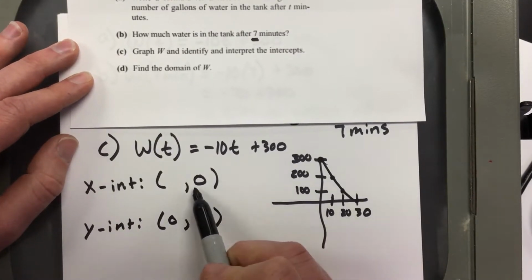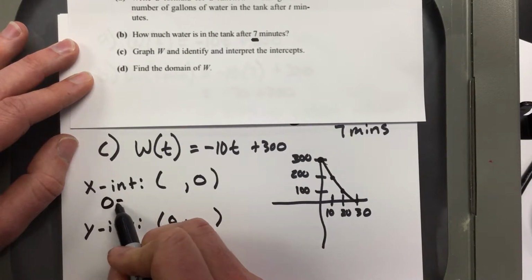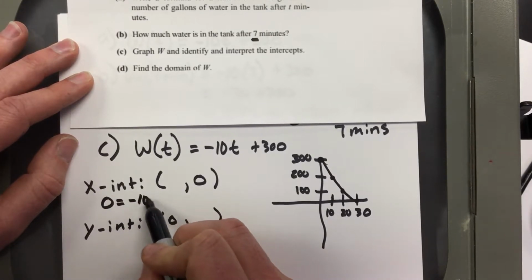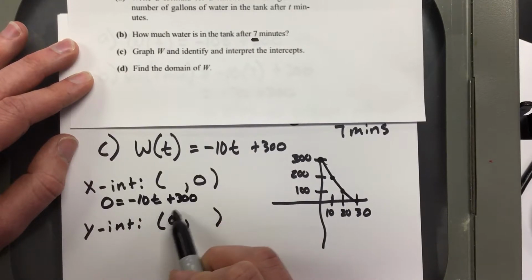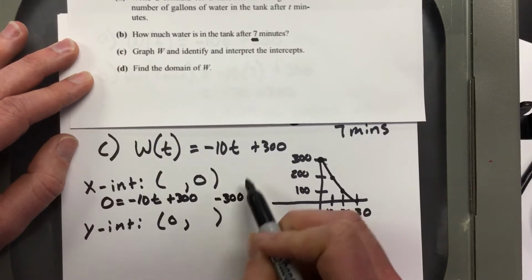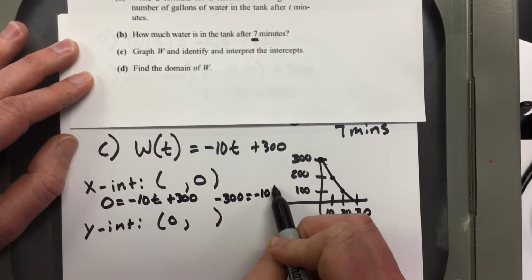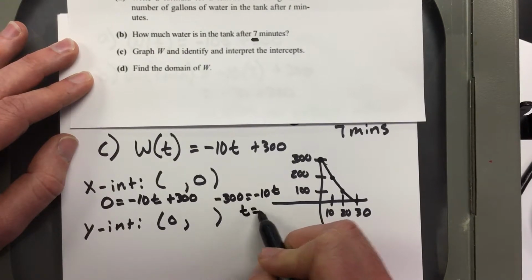So if I plug in 0 for y, that's 0 equals negative 10t plus 300. If I subtract 300 to the other side, that gives negative 300 equals negative 10t. Then I divide by negative 10, and that gives t equals 30.